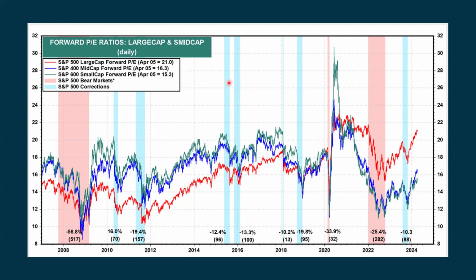When we look at some other indexes like the mid caps and the small caps, we're much lower. We're at 16.3 for the mid caps and 15.3 for the small caps. So they are more fairly priced looking forward.